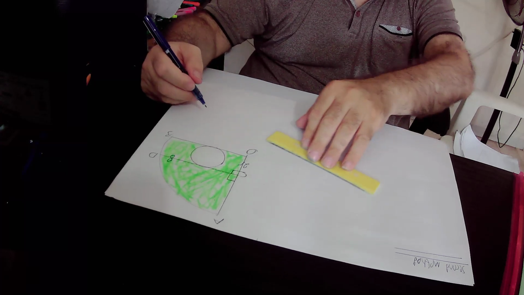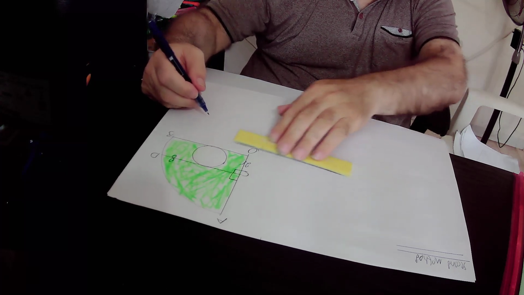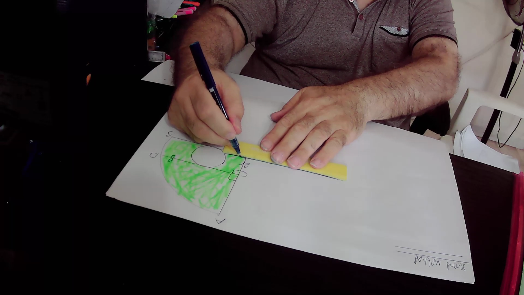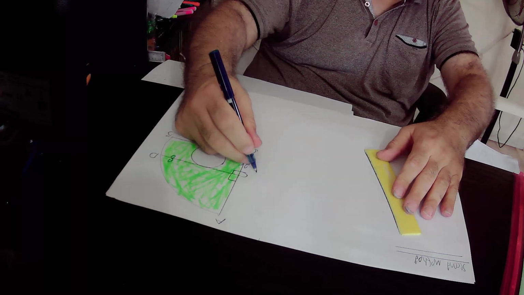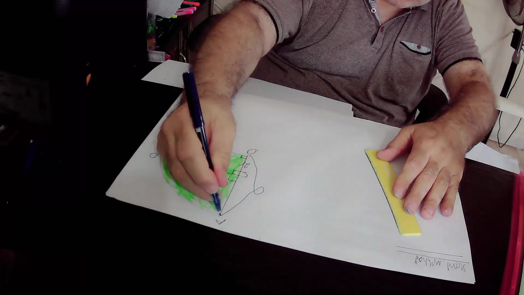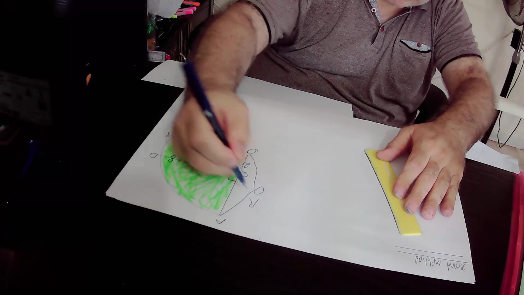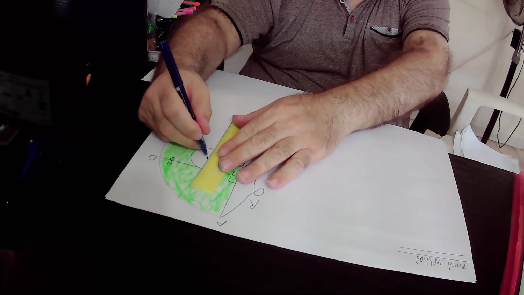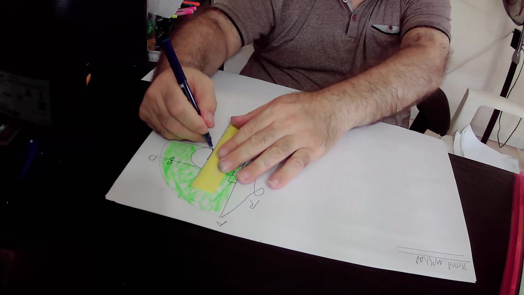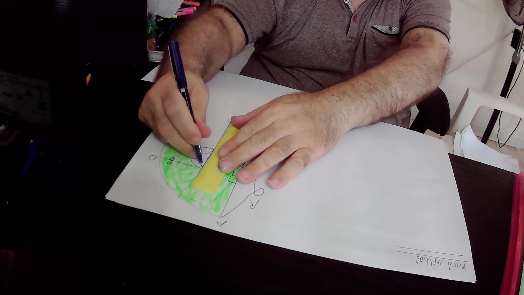This other angle also equals 90 degrees. And we know that OA is equal to capital R, the radius of the quarter circle. And r is the radius of the small circle.